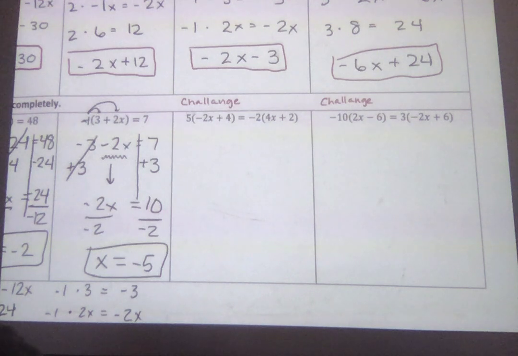Let's distribute the first side. So in this case, we're taking the 5 times negative 2x and 4. So I'm going to write negative 10x here, plus 20. 5 times negative 2 should get you a negative 10, and that's x. Plus 20, and then 5 times 4 should get you a positive 20. Yep, that's correct.